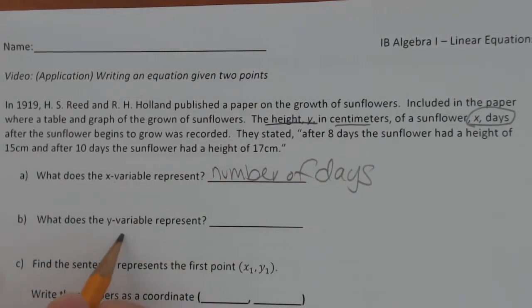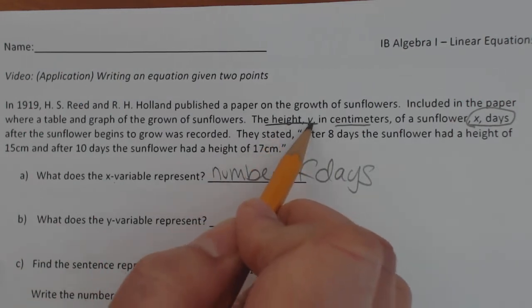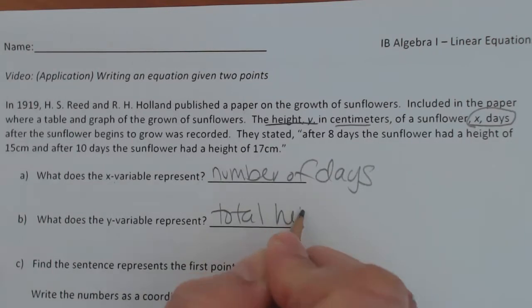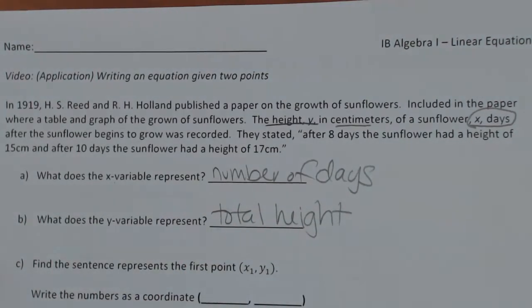Okay. What does the y variable represent? Well, let's go back. Height y. Okay, so let's put the total height. Remember, the y variable is going to be the total height.